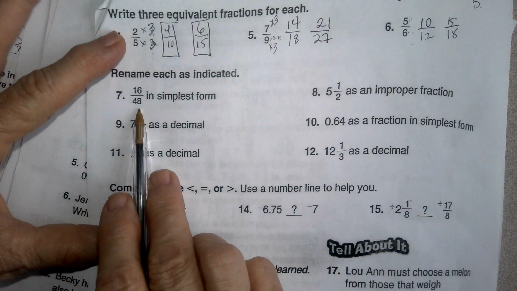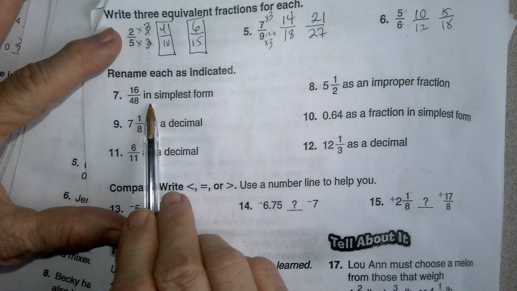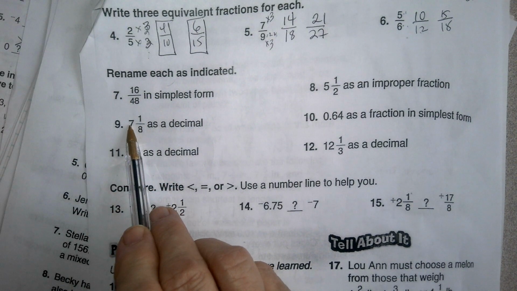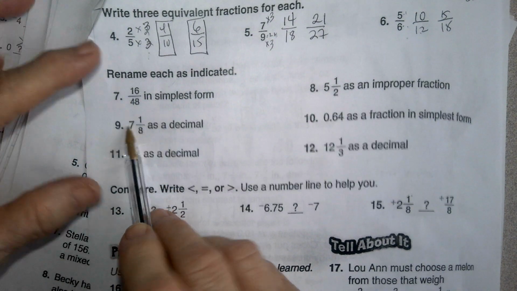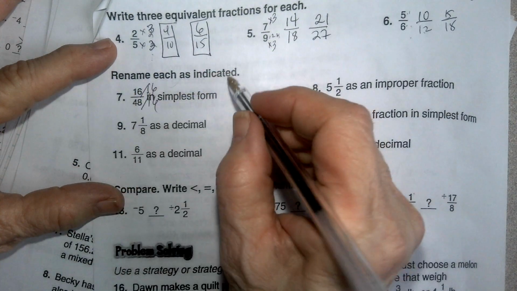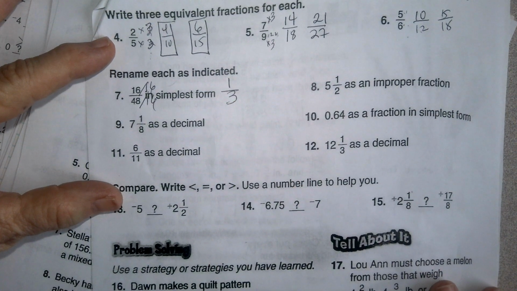All right, so this one, just reduce it. No, they don't want decimal. They just want you to simplify. Who knows what goes into both of those numbers? Does 16 go into 18? That's the first thing you want to check. Yeah, it does. So we're dividing by 16. Dividing by 16, show me your work. And that is 1 over 3. Let me see if there's any other in the simplest form.